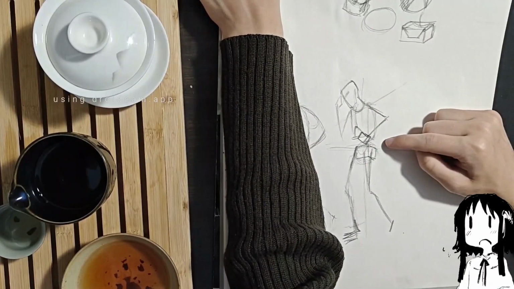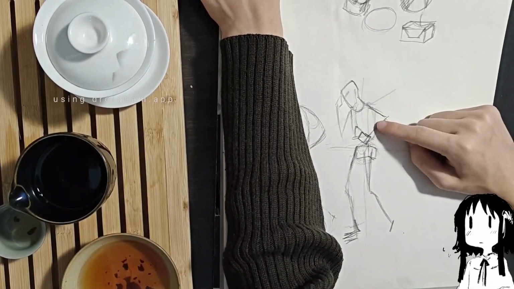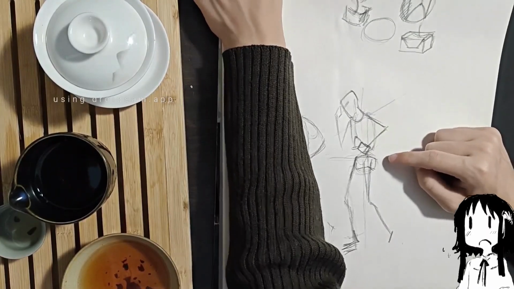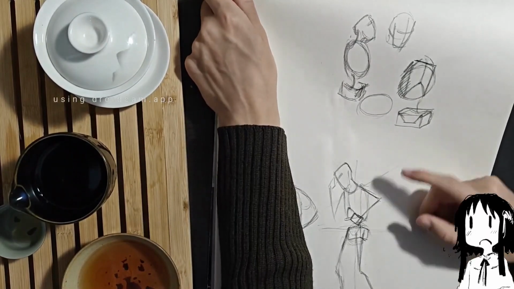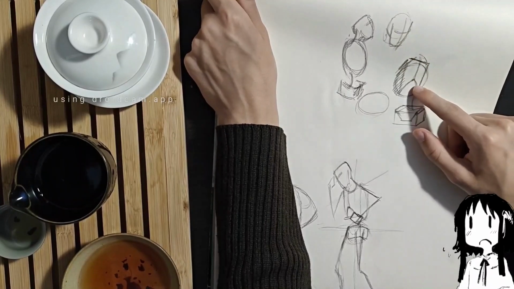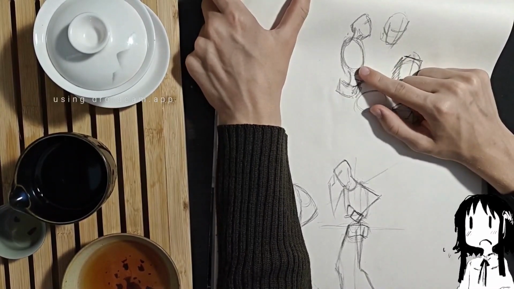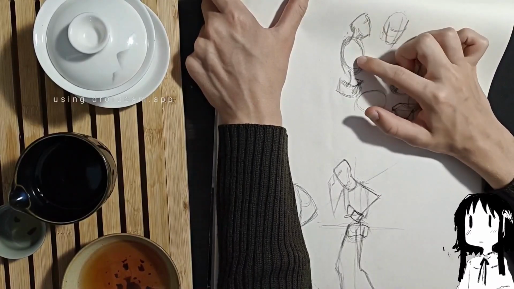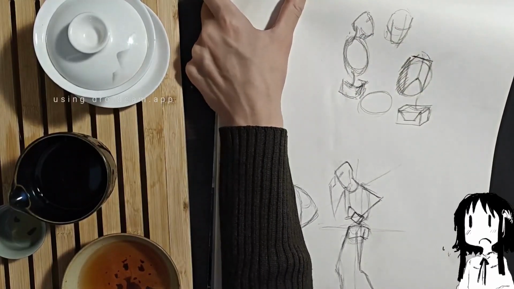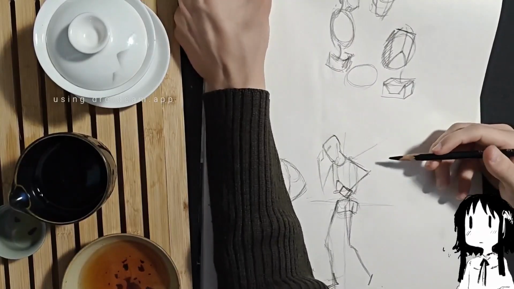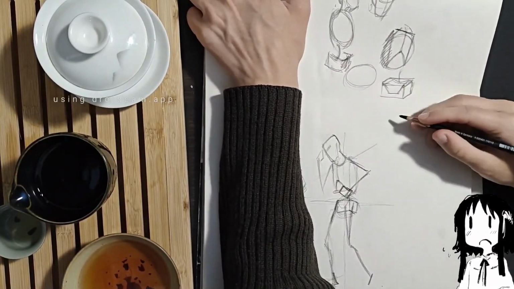These are the major masses: head, rib cage, and pelvis. This is them separately: head, rib cage, pelvis. And of course, we have also this, which is head, rib cage, pelvis. What you might take note of is how the spine connects all these three major masses.